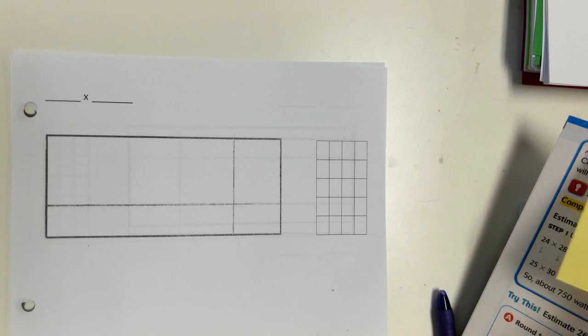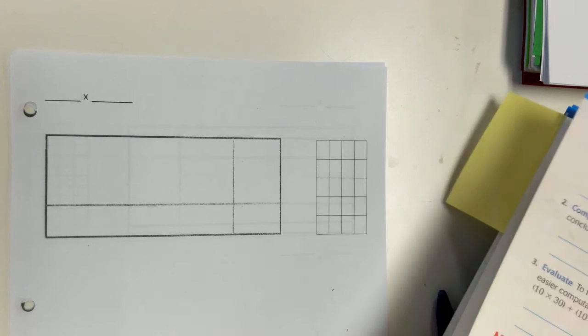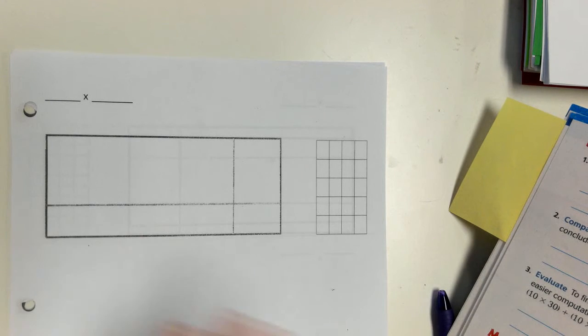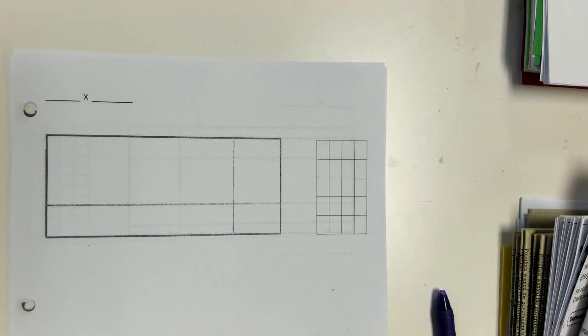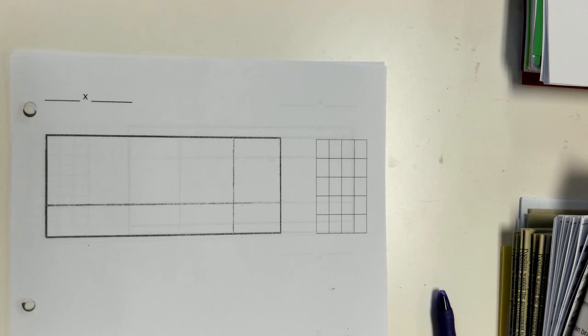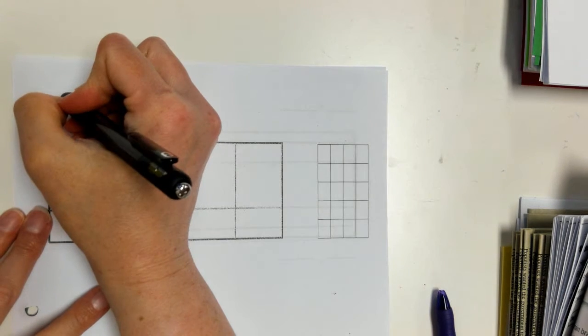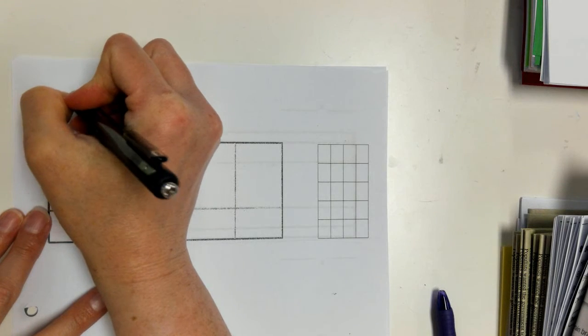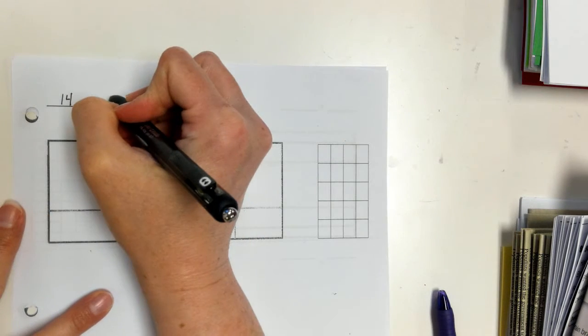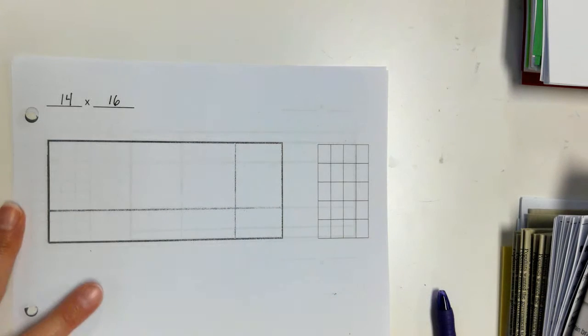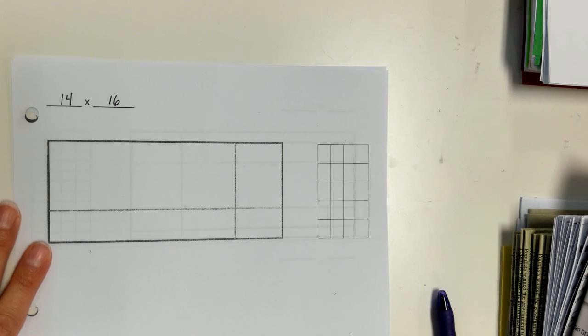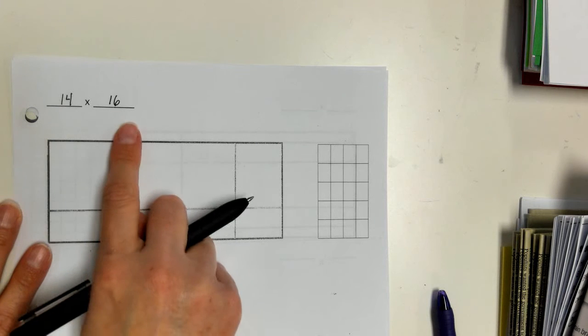Okay, you do not need to open your math books because we are going to do all of our work on these papers. I'm just using the math book to come up with the problems because sometimes it's hard to come up with problems on the fly. All right, so the first problem that we're going to do is 14 times 16. So I want you to go ahead and write 14 times 16.